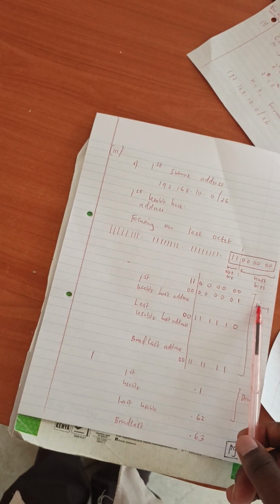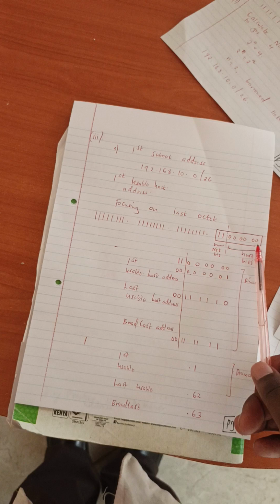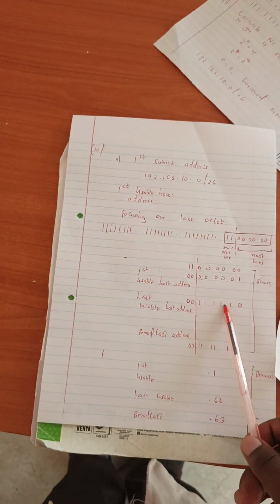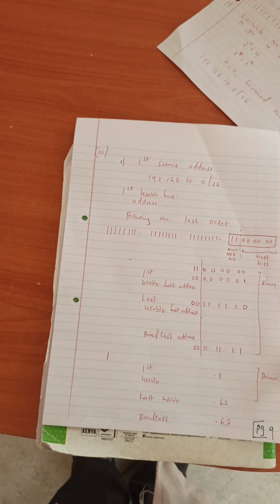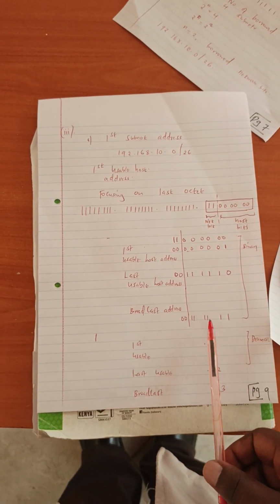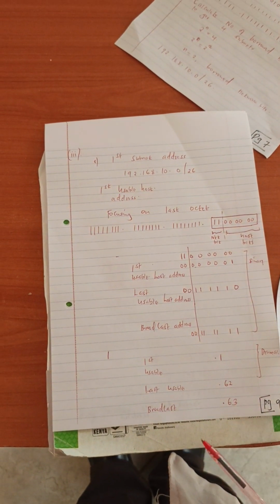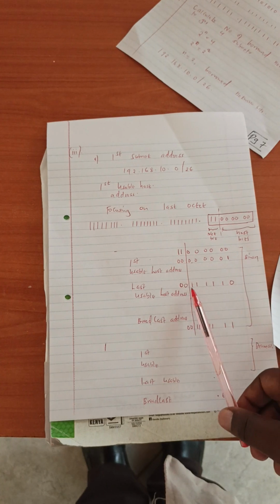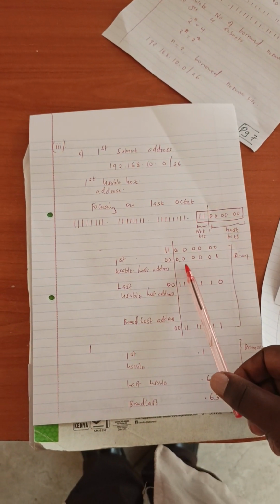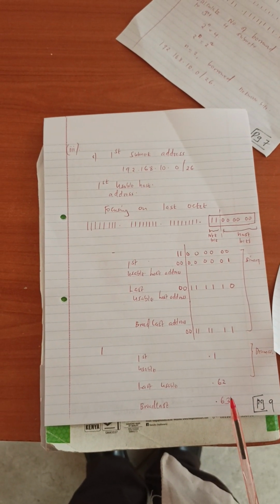Then we have the last usable host address. So we convert these to ones and the last one to a 0. Then the broadcast is where we convert all the other bits to ones. Such that if you add all this, we are going to get 62. And if you add this, you are going to get a 1. And if you add the others, you are going to get 63.